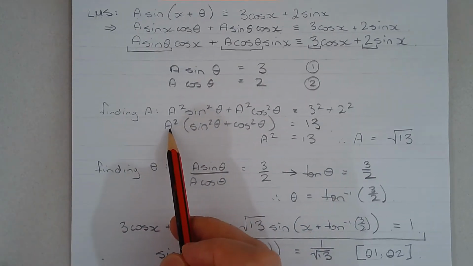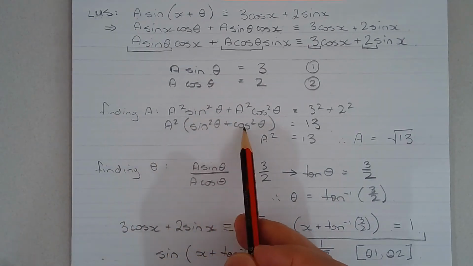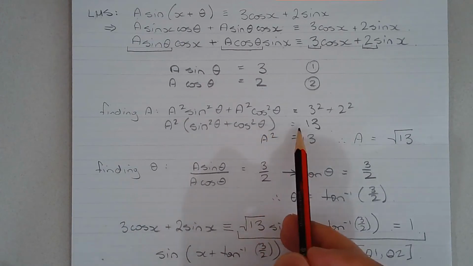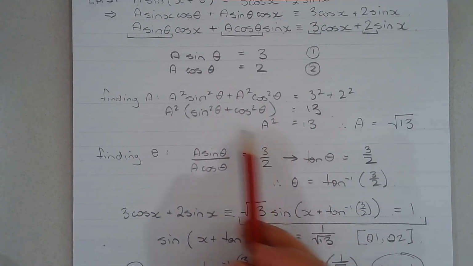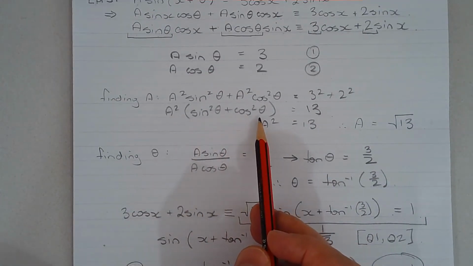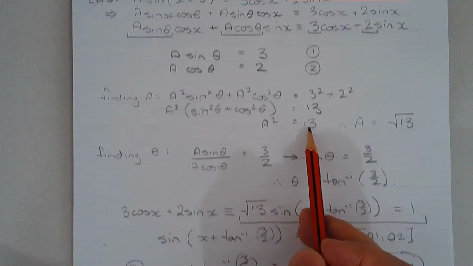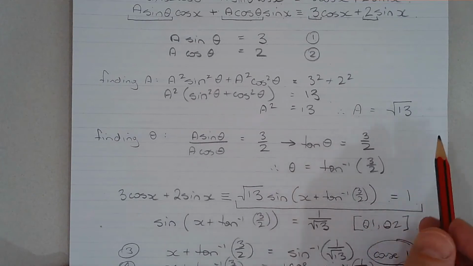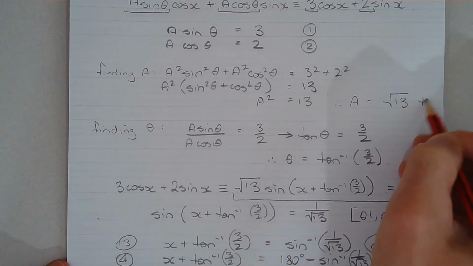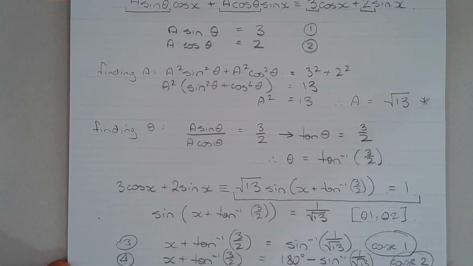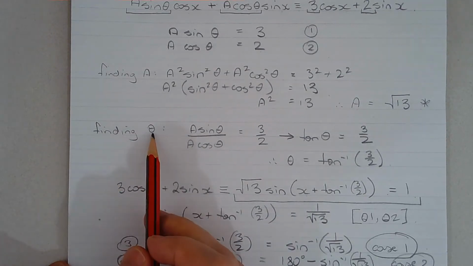So we end up with A squared outside of sin squared theta plus cos squared theta equals 13. Now, sin squared theta plus cos squared theta is equal to 1, of course, so A squared times 1 is just A squared. So we have A squared is equal to 13. Therefore, A is equal to the square root of 13. I'll just put a little asterisk there, as we need that value. Now we need to find theta.